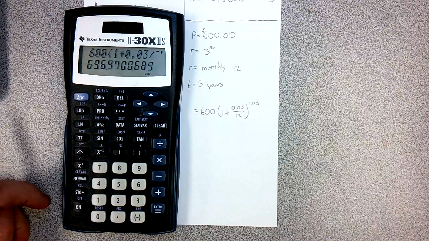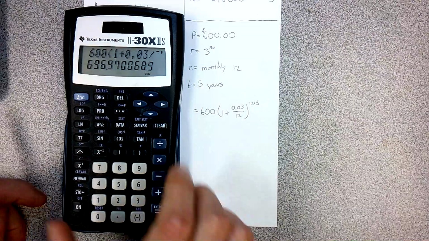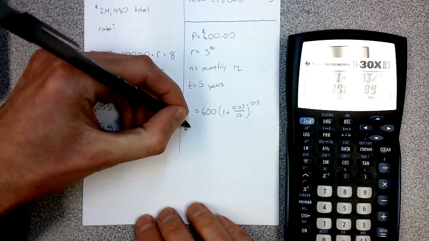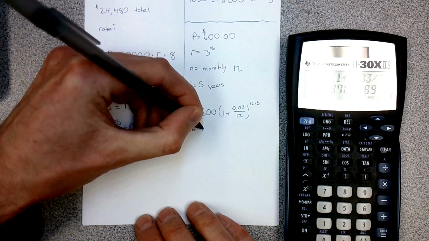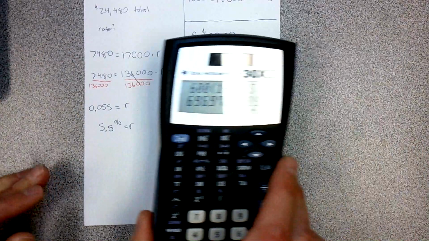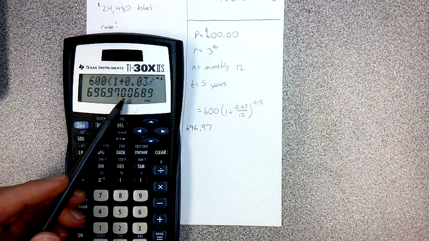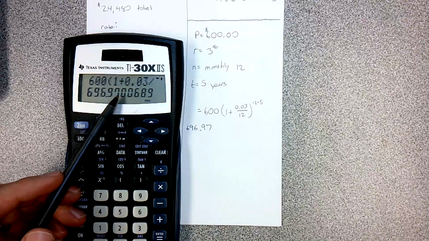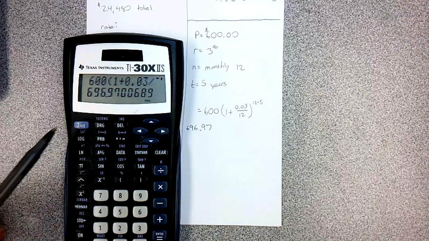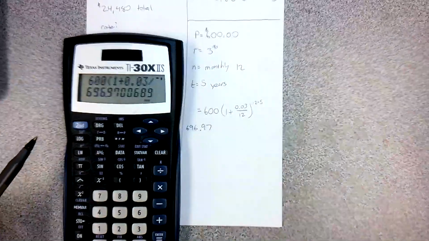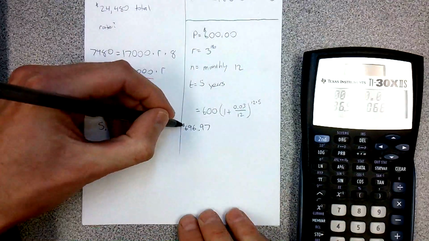That's going to give me $696.97. We do need to round to the nearest cent. In this case, there was nothing in the thousandths place to round up or keep the same, so it's just 97 cents, but you would always stop at the penny when you're talking about money. And that would be the answer.